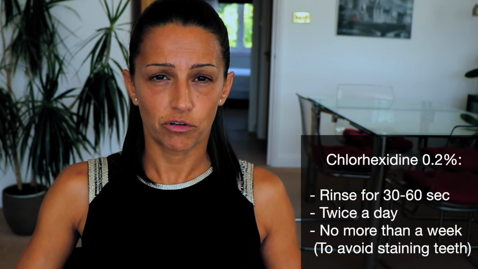The fourth mouthwash that you can use is the one that has chlorhexidine, the ones that you can buy in a drugstore or in a pharmacy or in the supermarket. You will find that compound, chlorhexidine, in the mouthwashes that are for gum treatment, for gum disease. It's just important that it has 0.2% of chlorhexidine.